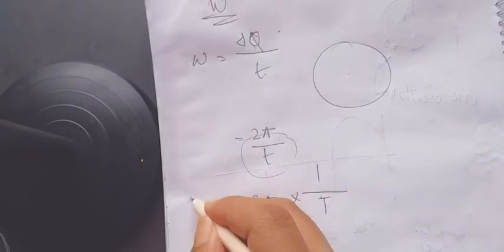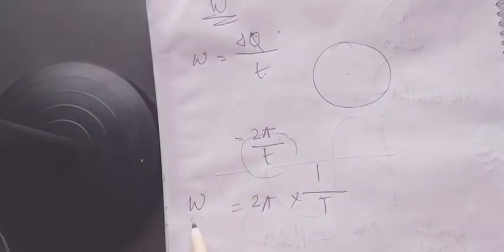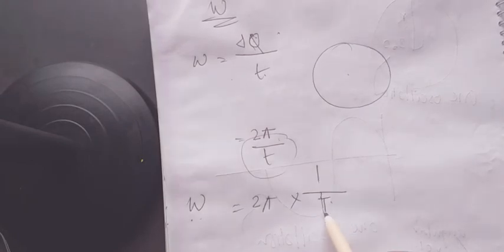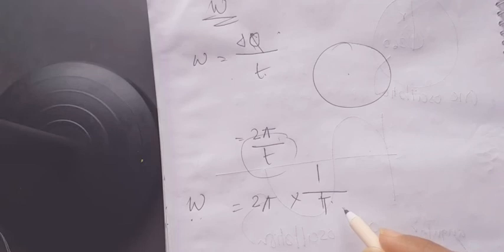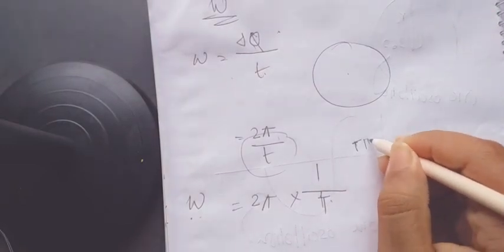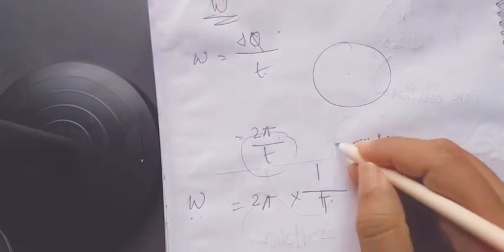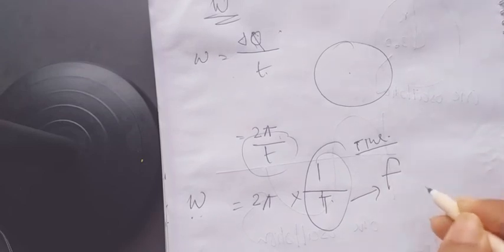So if you are given the time, you can find omega easily just by using the time. The only thing you need to know is the time. Or we know that 1 by t is the frequency, f.